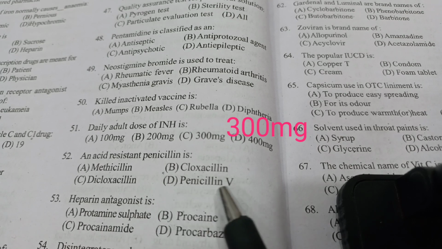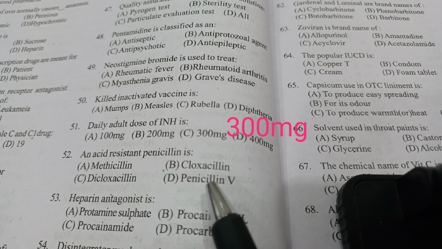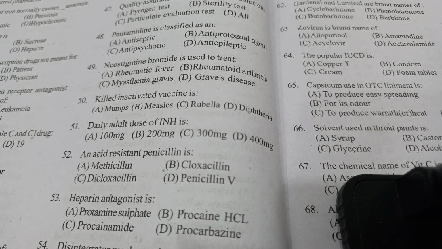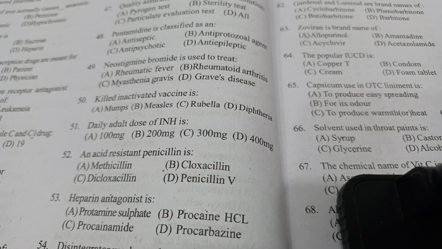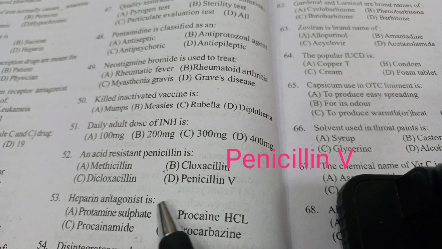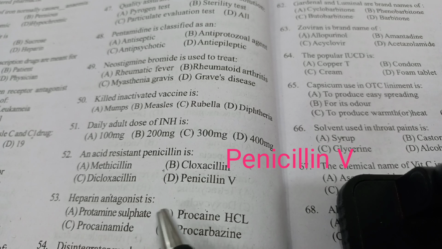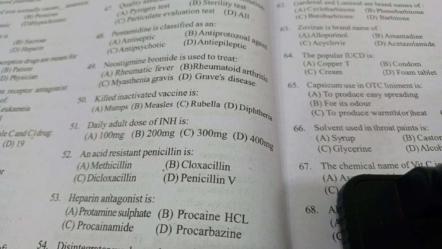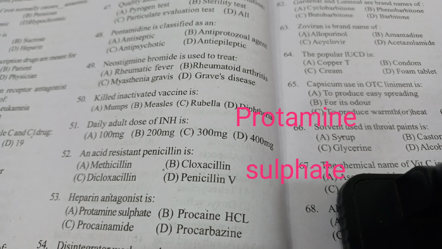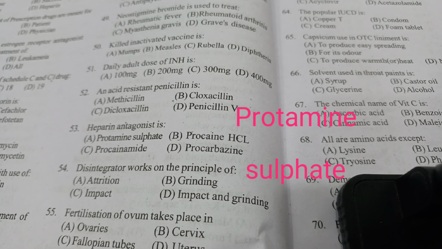Moving on to the 52nd question, an acid-resistant penicillin is methicillin, cloxacillin, dicloxacillin, or penicillin V. Penicillin V is an acid-resistant penicillin which is used to treat certain infections caused by bacteria such as pneumonia and other respiratory tract infections. Heparin antagonist is protamine sulfate, procaine HCl, procainamide, or procarbazine. So the heparin antidote is protamine sulfate, which results in the neutralization of heparin.